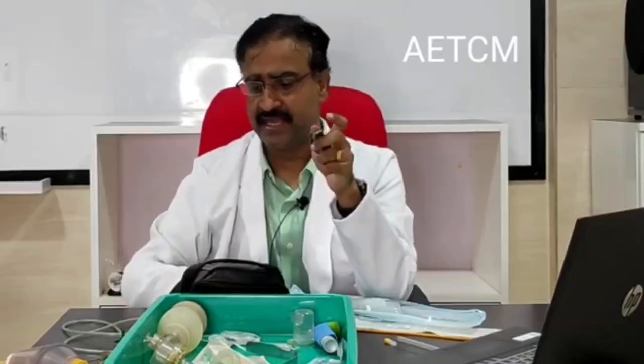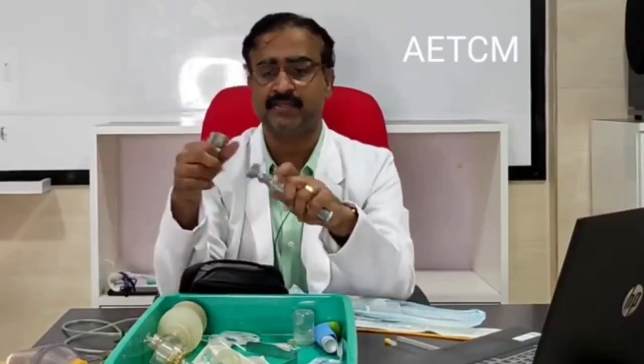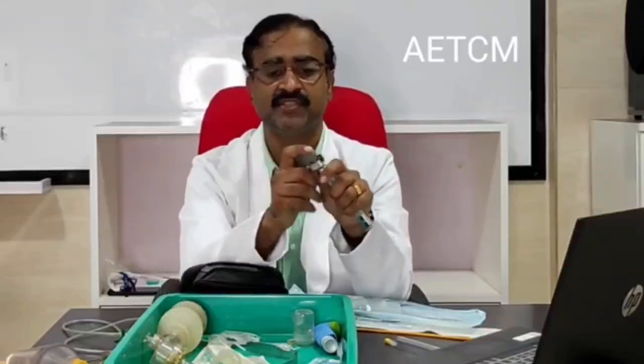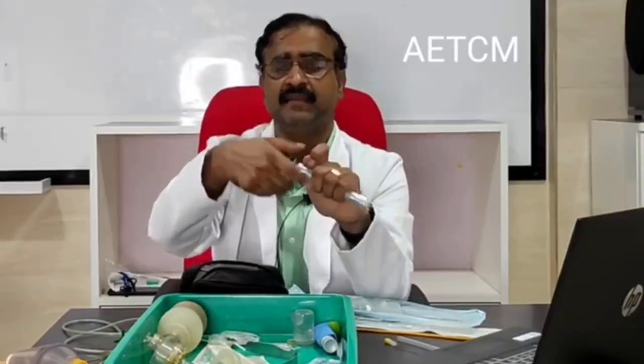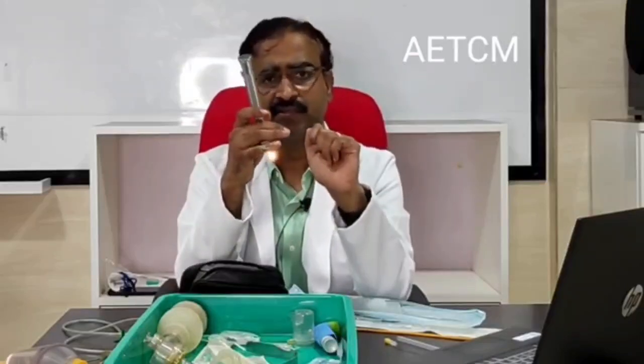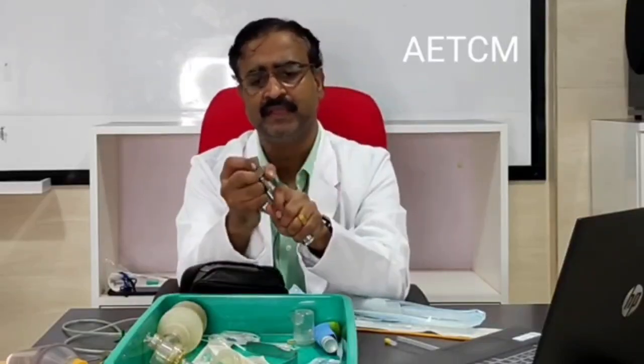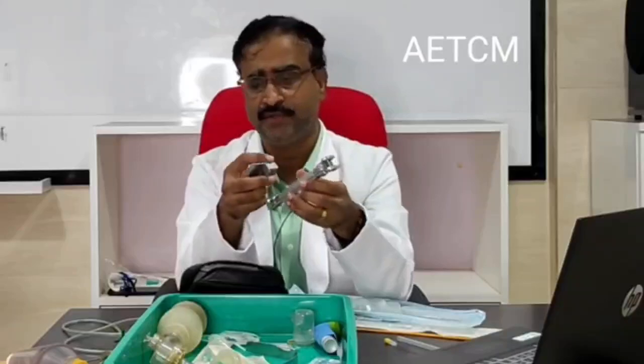Otherwise the usage and the handle locking facility on the laryngoscope is all the same. There is no change. You just need to insert it here in this way, hook it on and extend it, and here it is. Your laryngoscope is ready for use. So that is how you need to use the laryngoscope and its blade.